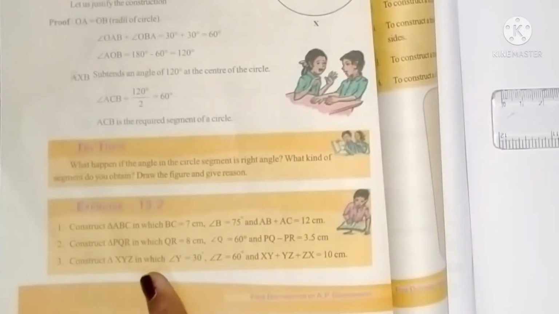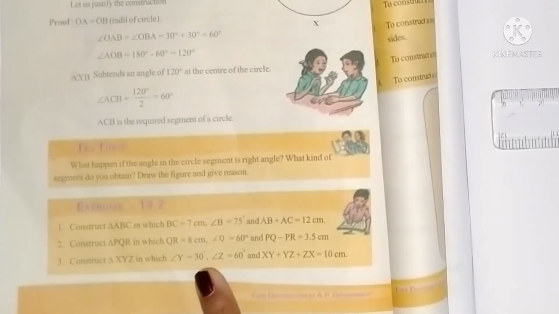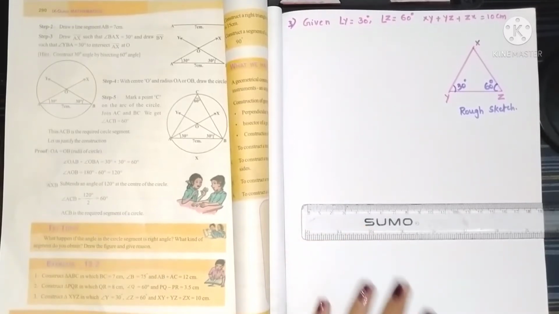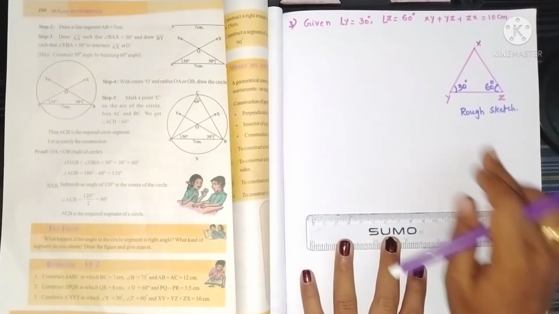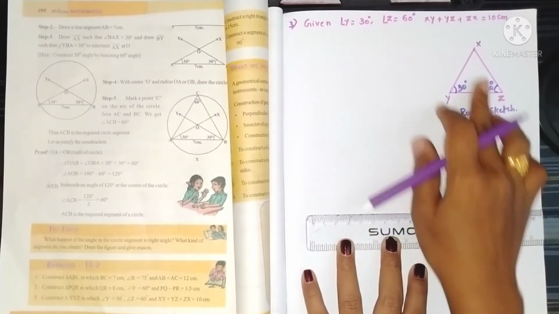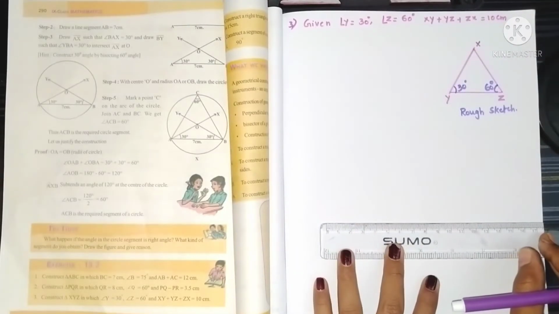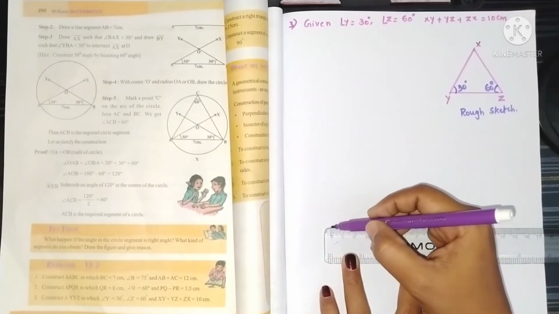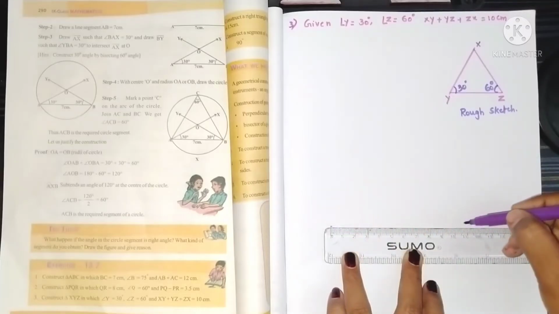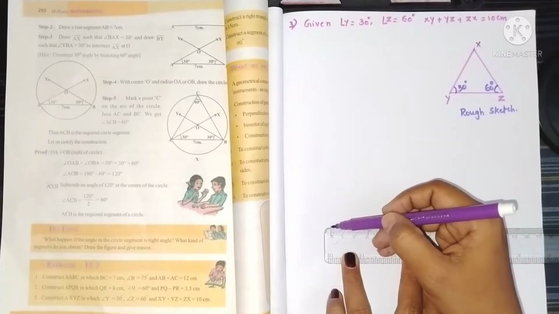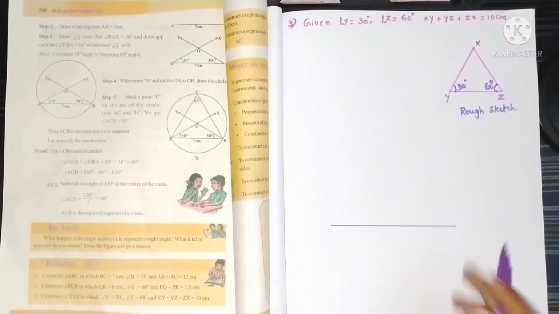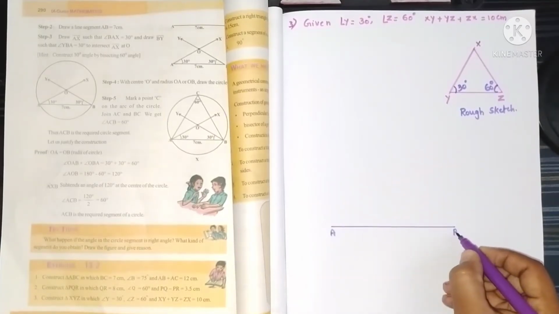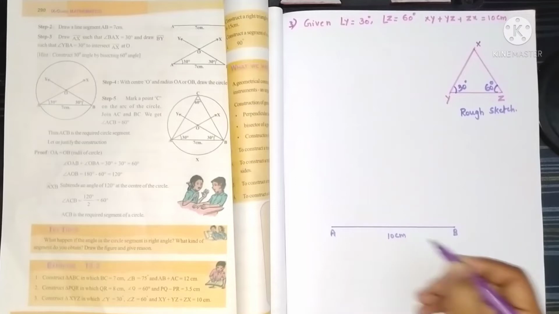Third problem: construct a triangle XYZ in which angle Y is 30, angle Z is 60 and the sum of the three sides is 10 centimeters. So for this type of construction, first draw a rough sketch like this. Now draw a line segment of 10 centimeters. Okay, that is the base. So here we have to construct XYZ. So take this as AB, 10 centimeters.